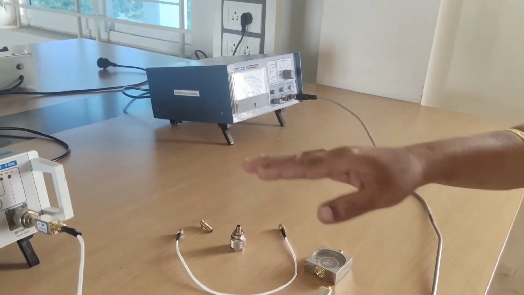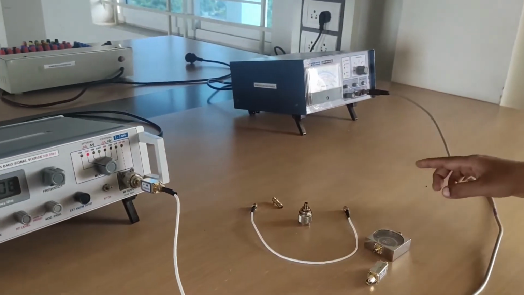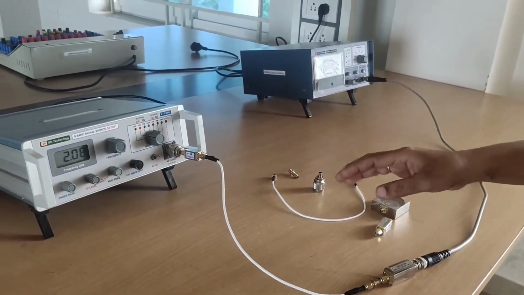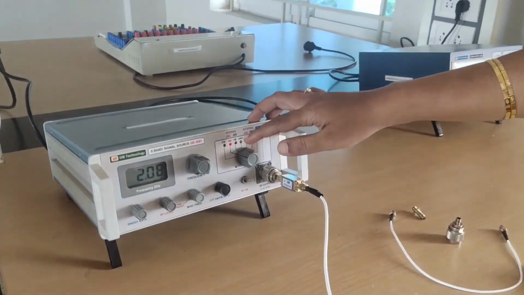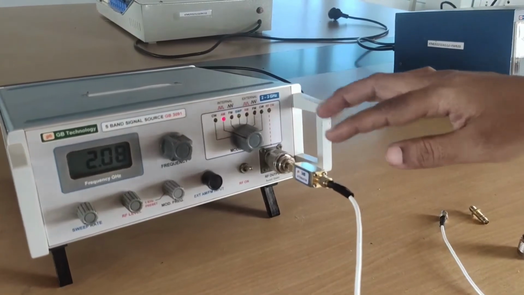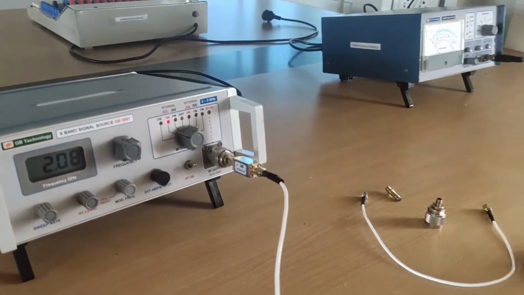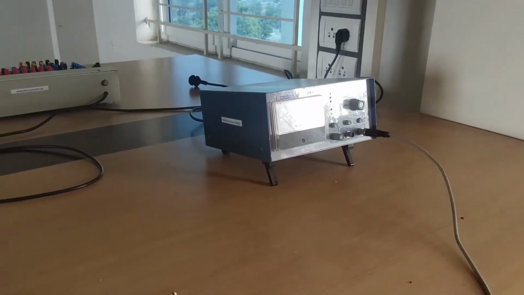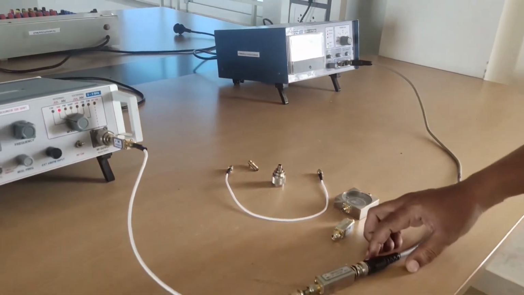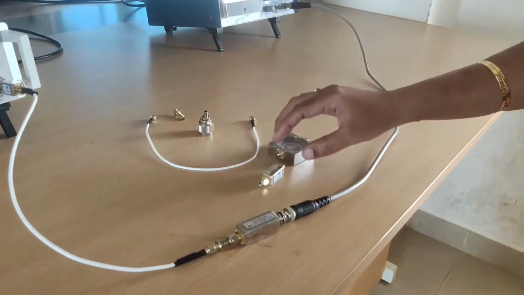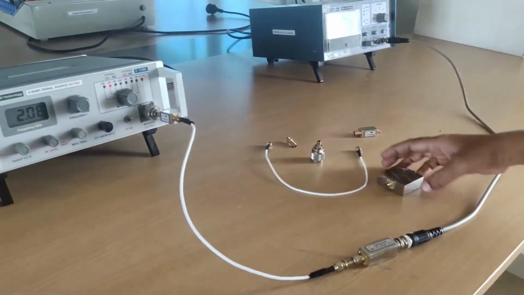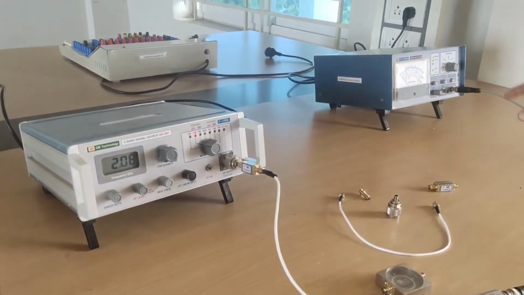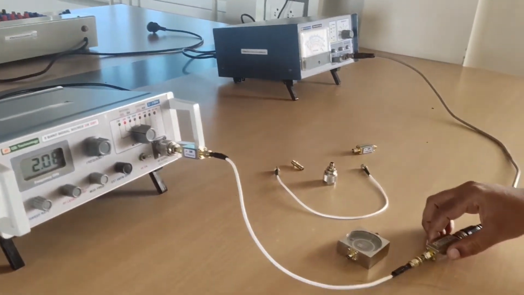Initially the setup has to be set as shown here. First, keep the microwave signal in AM mode. Initialize the detector connected with the cable to the VSWR meter for the initial setup. Now, after the 3 dB attenuator, connect a cable with the ring resonator. Before connecting the ring resonator, we have to adjust the VSWR meter using the detector.